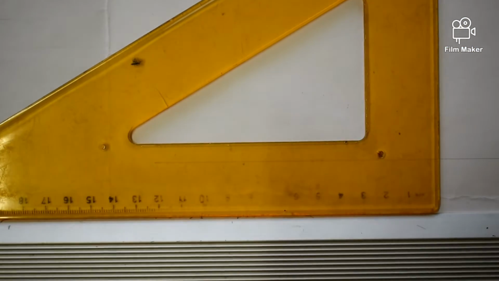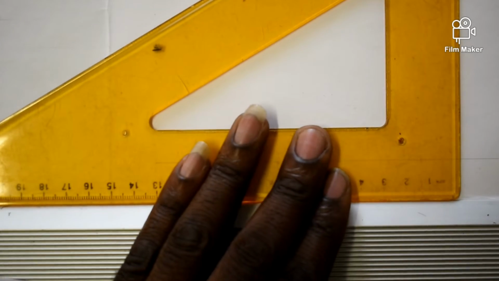And then from there, I'm going to just draw a vertical line like this. Let me adjust it a little bit, to accommodate the YouTube camera, guys.